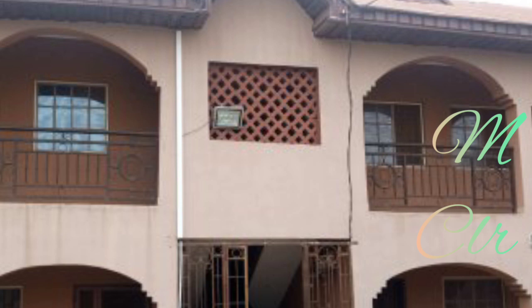Then the second stage, work on first floor, it totaled 2.333,700.